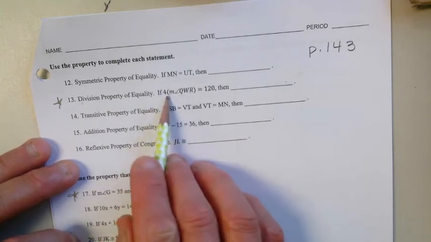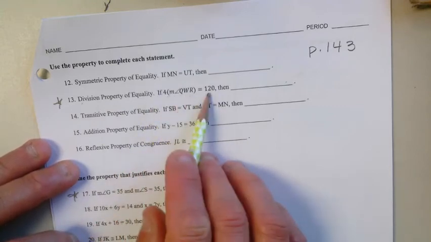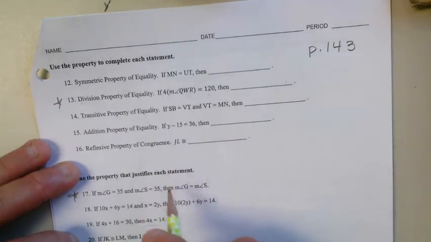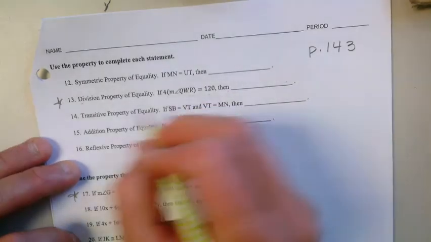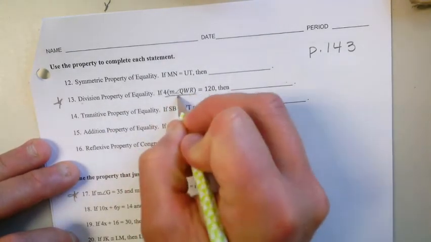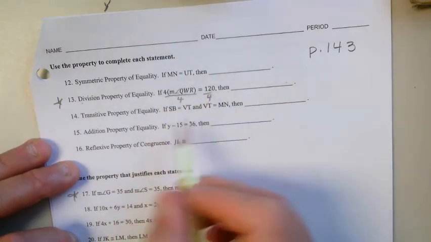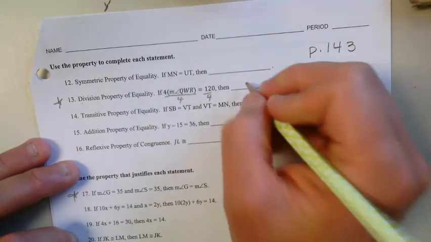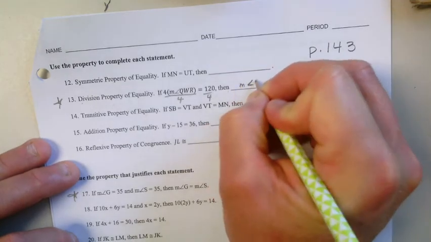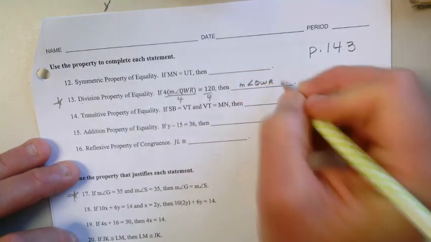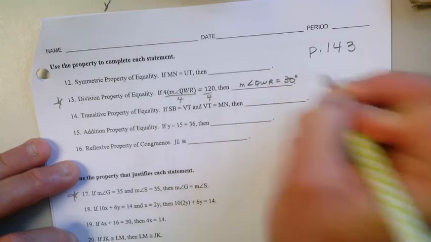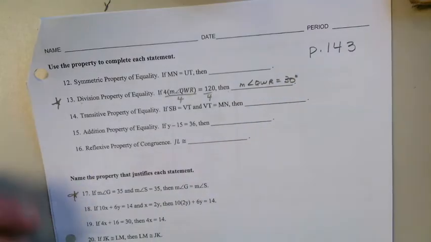If 4 times the measure of angle QWR is 120, then what would the end result be? Well, if we're using the division property of equality, I'm going to divide both sides by something. Think of this as 4x equals 120, and we want to get x by itself. So the measure of angle QWR would equal 30 degrees, okay? So that's really all it is. It's not that complicated there.